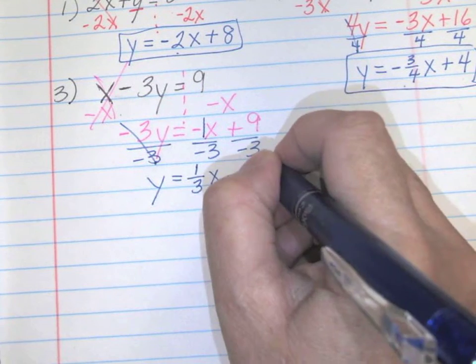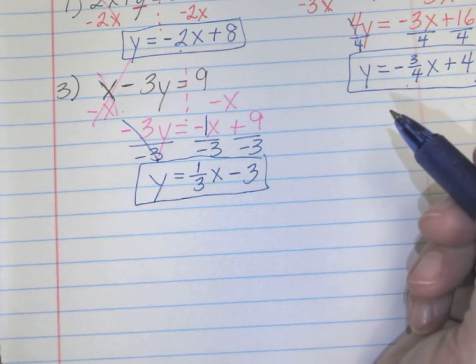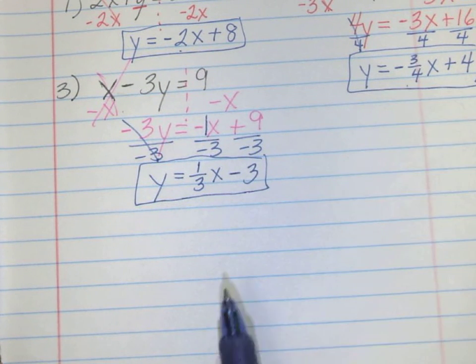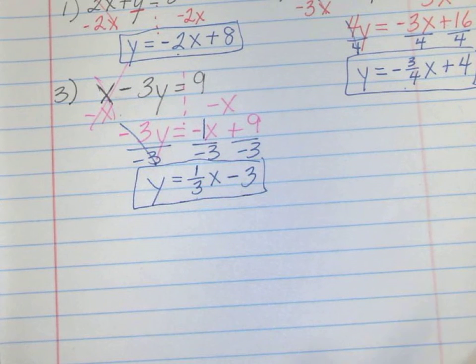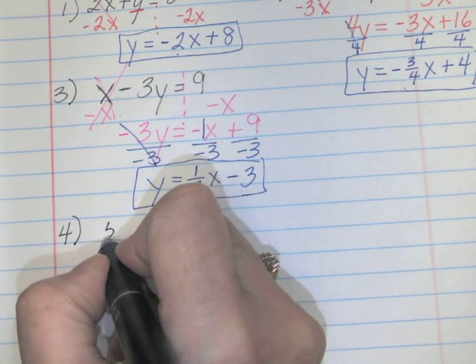That negative becomes your minus, and you have y equals 1/3 x minus 3. 1/3 is your slope. -3 is your y-intercept because that minus is attached to that 3, making it negative. Let's do one more.